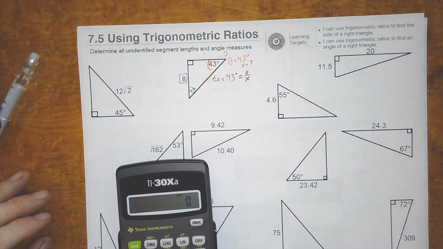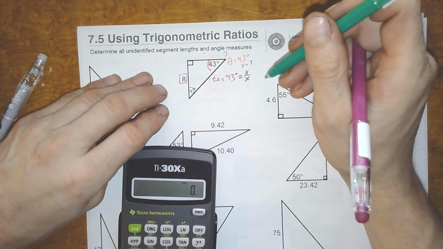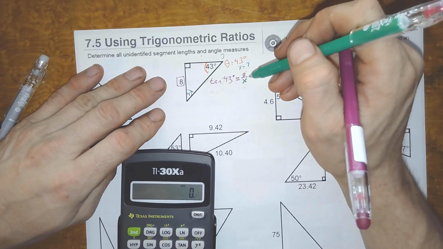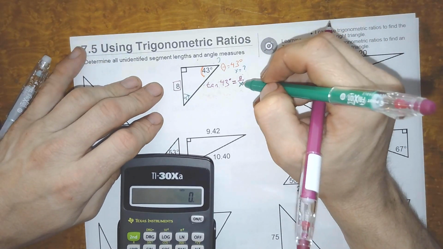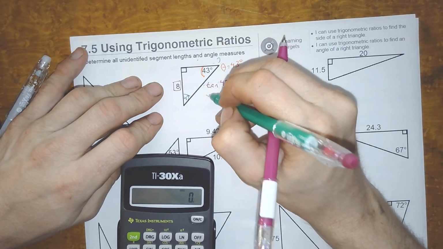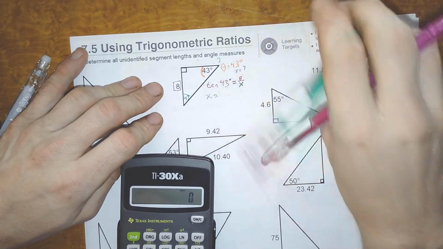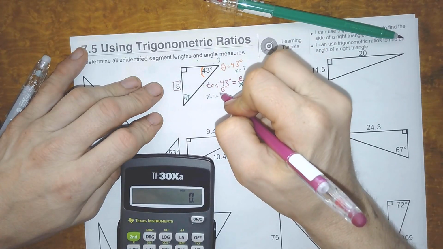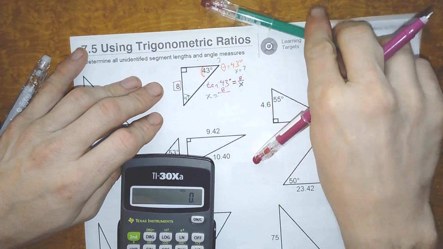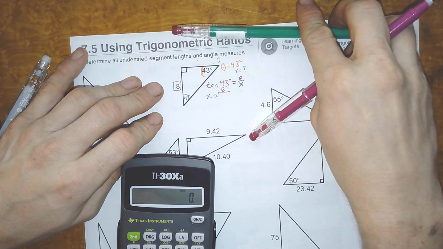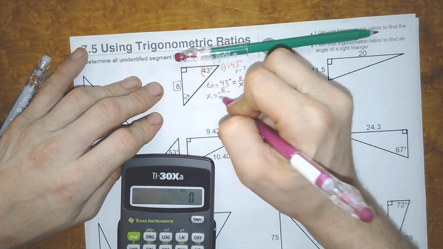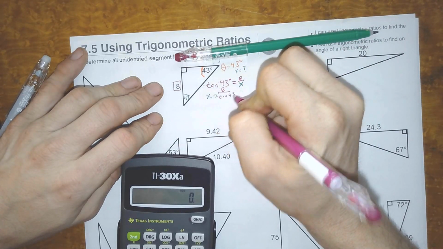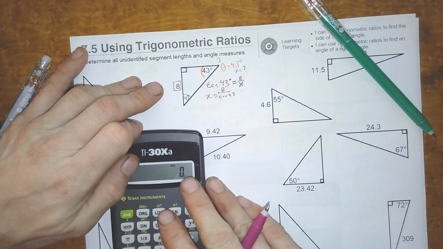I don't think that's the way I set it up before. So in order to find out x, I would have to solve. I would say x equals 8 divided by the tangent of 43. Yeah, that's where I made the mistake.